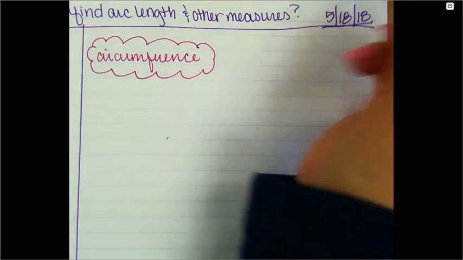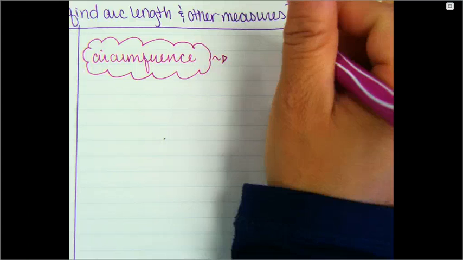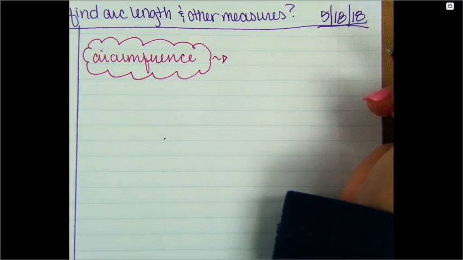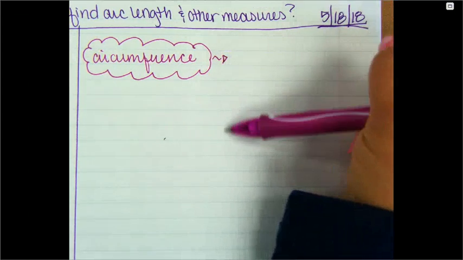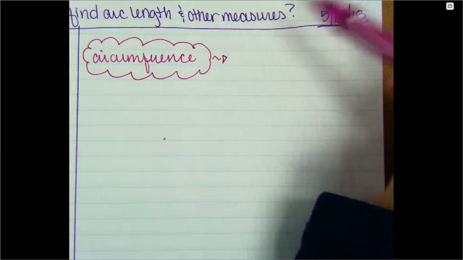What does circumference mean? Who remembers the word circumference? The whole thing. So it's the what? It's similar to what? Similar to perimeter. Perimeter is around the distance of a polygon, right? So it has sides. A circle doesn't have sides, and so we use circumference, which is the distance around the circle. Good.